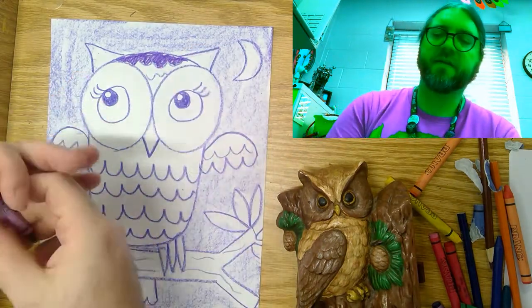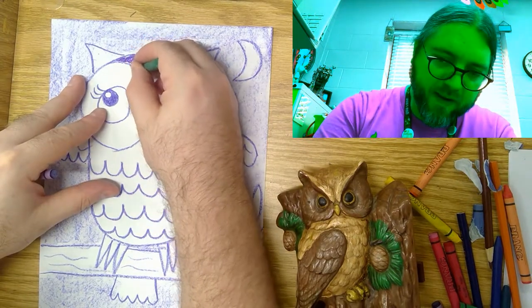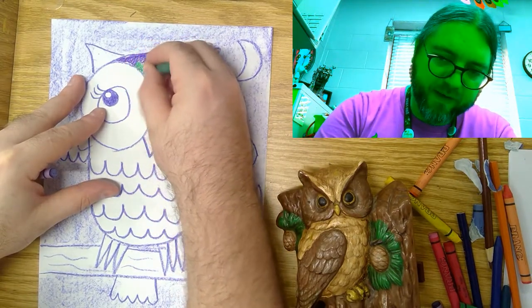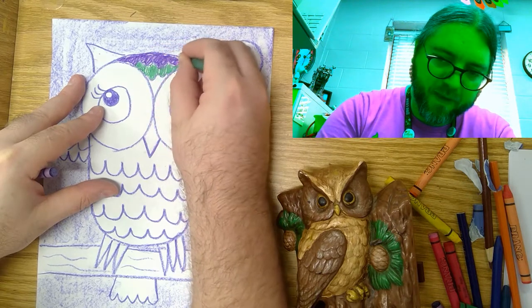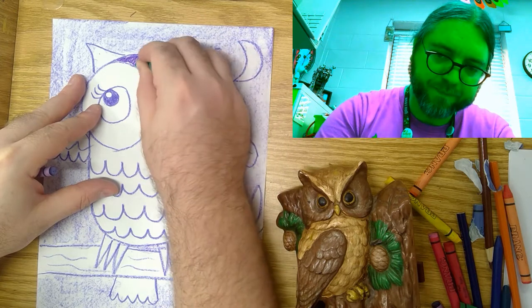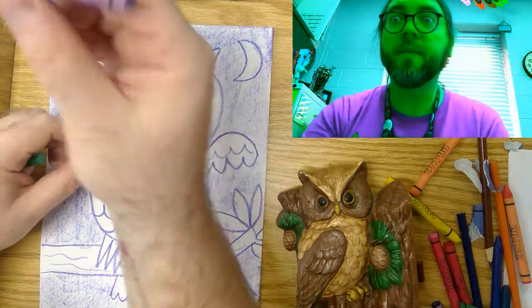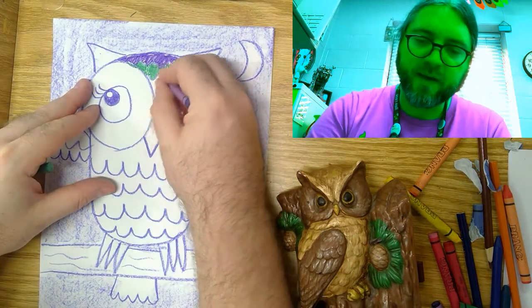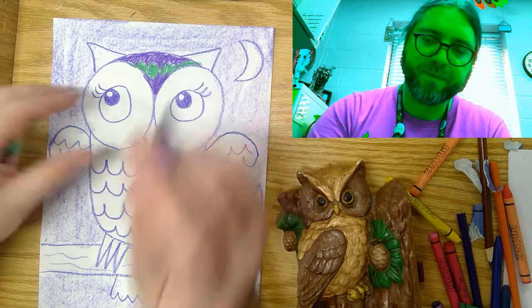Now I've got another little stripe. I'm going to switch to my other color, green. And I'm going to color this little section in green. You can use any two colors you want. Then I'm going to go back to purple and color this little section in between his eyes, purple.